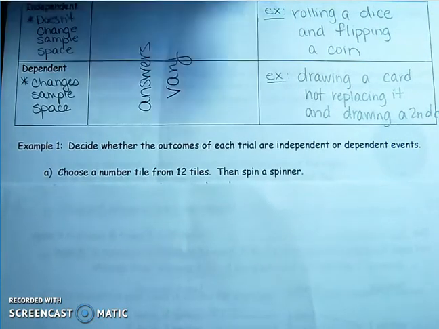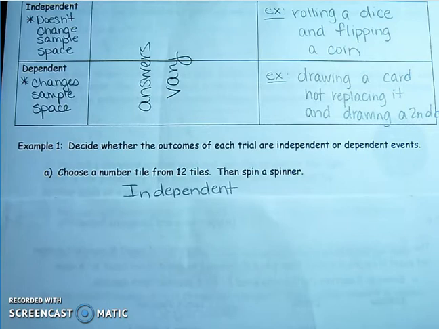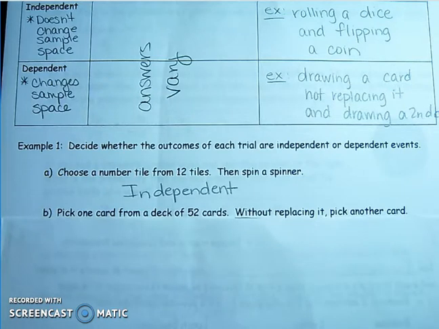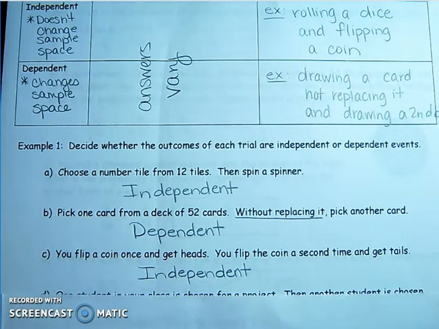So the first one, if we choose a number from a tile of 12 and then spin a spinner. Tiles and spinners have nothing to do with each other, so that's independent. Picking a card from a deck and then not replacing it but picking another card. Because we didn't replace this, we're not left with 52 cards, we're left with 51 cards. So that would be dependent. And then in C, you flip a coin once and get heads. Flip a coin a second time and get tails. That coin, even though it's the same coin, getting a heads and a tails, they don't affect each other at all. So that's independent. Now take a moment and try the you try. Oh, excuse me, there's a D.